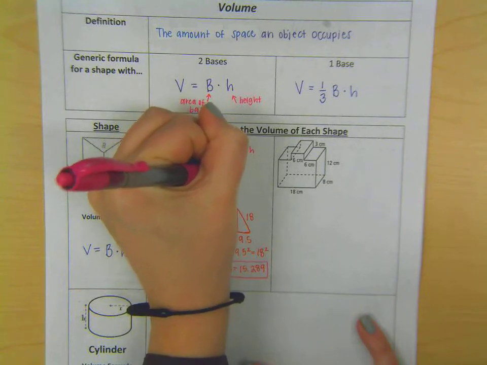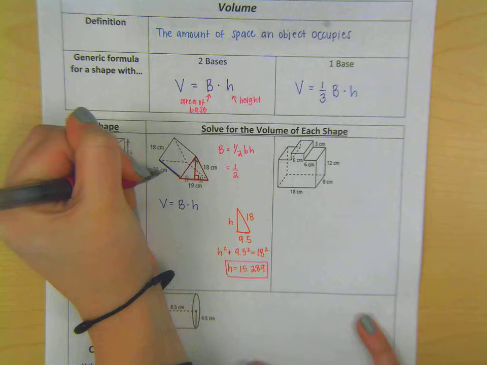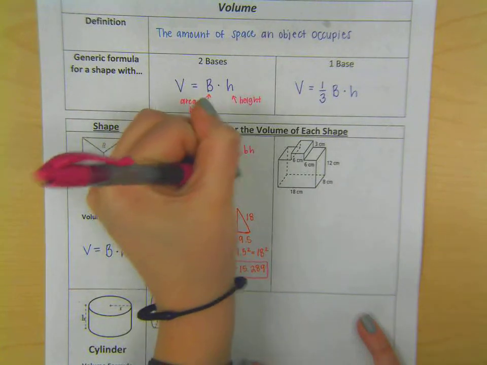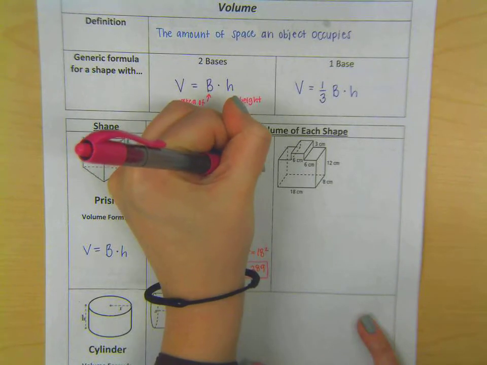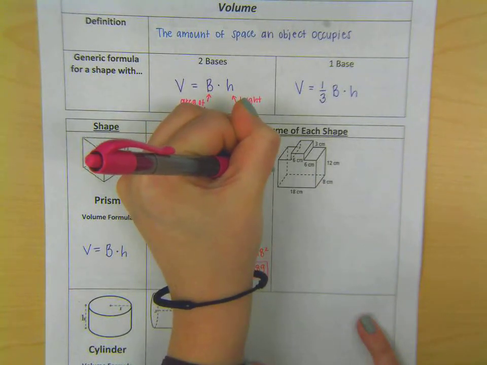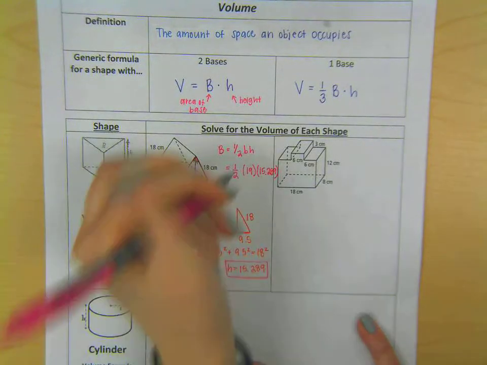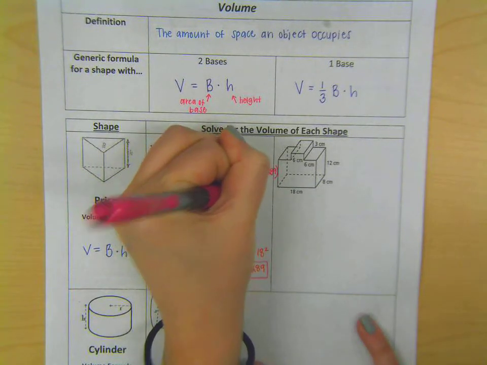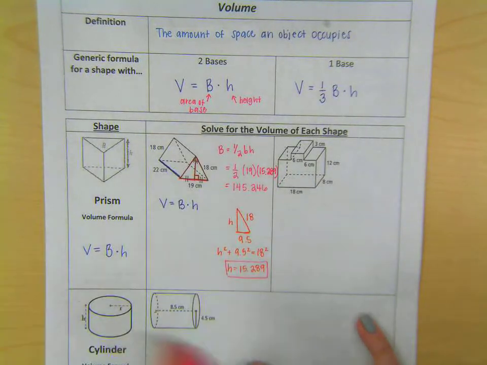So we have 1/2. Remember, our base and our height have to be perpendicular. So our base is going to be 19, and we just found the height of 15.289. Plug that into the calculator and get 145.246.